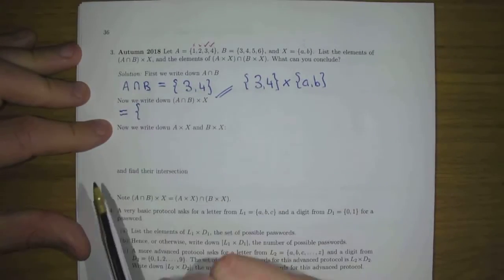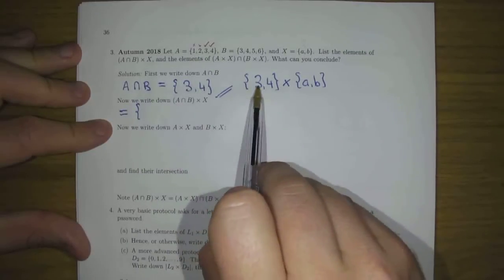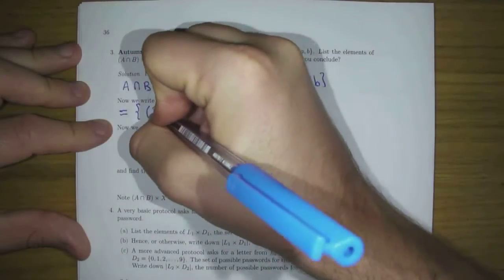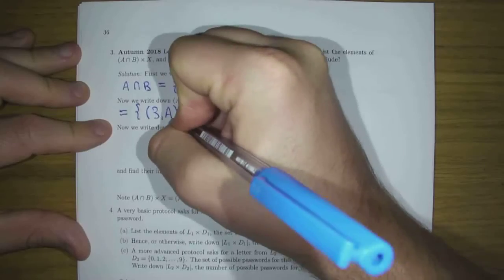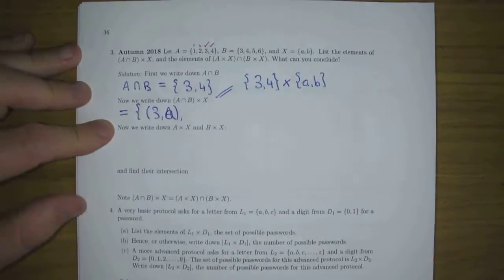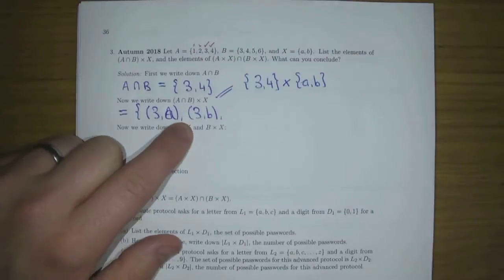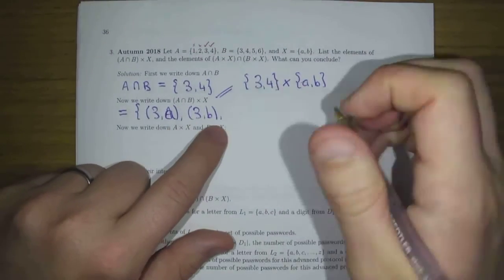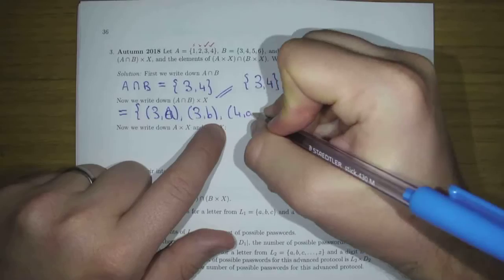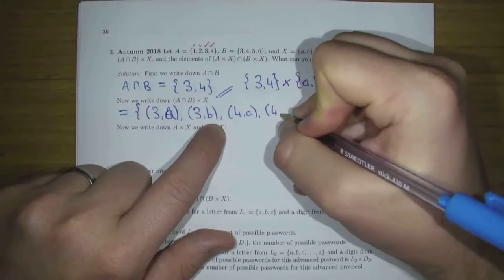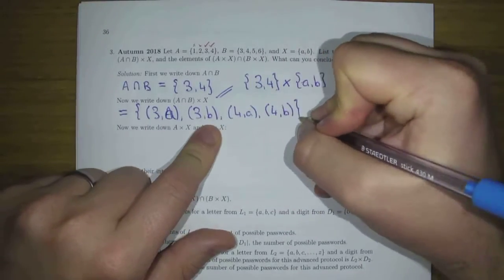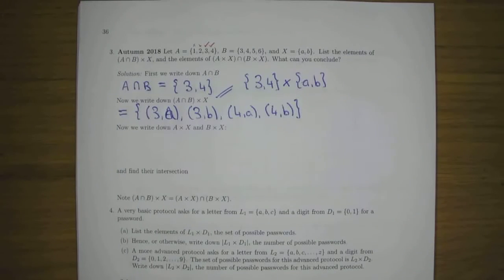So let's do this. So (3, a), we use round brackets. Sorry, that should be a small a. And then (3, b), round brackets, indicating order is important. And then do (4, a) and (4, b). You have to have the round brackets, otherwise you haven't included order. It's not an ordered pair. It's not in the Cartesian product.